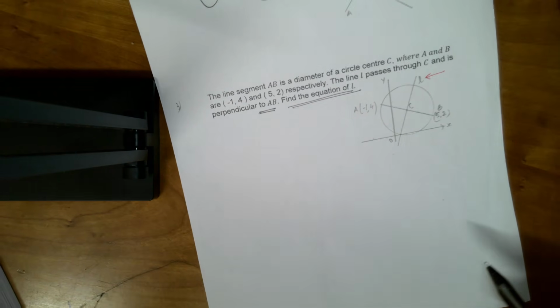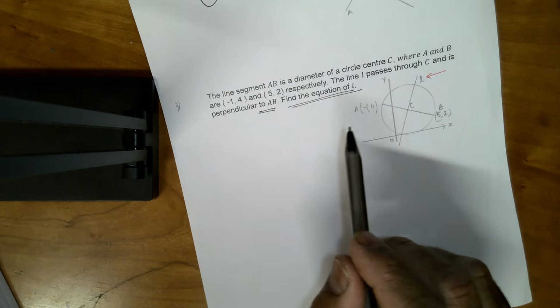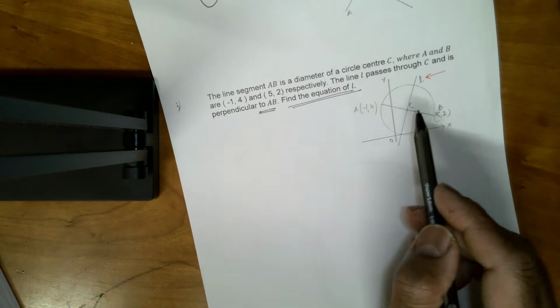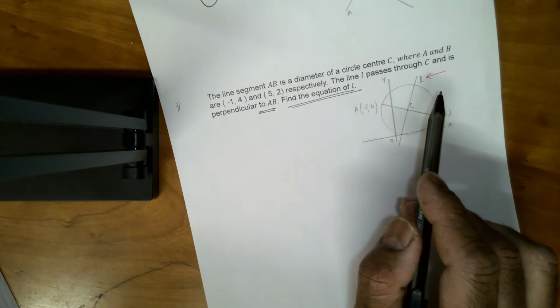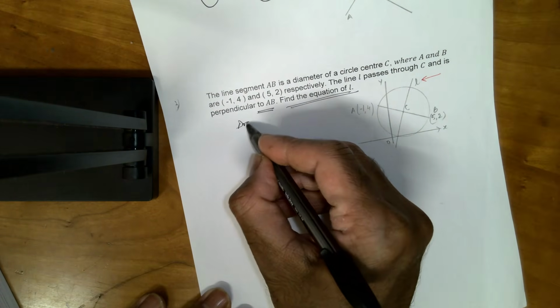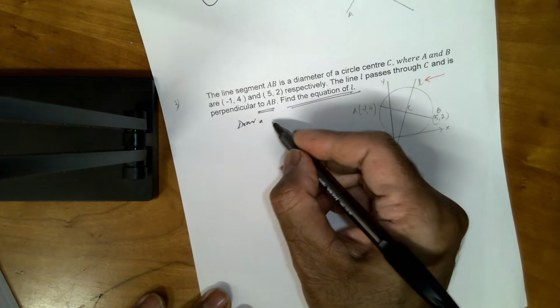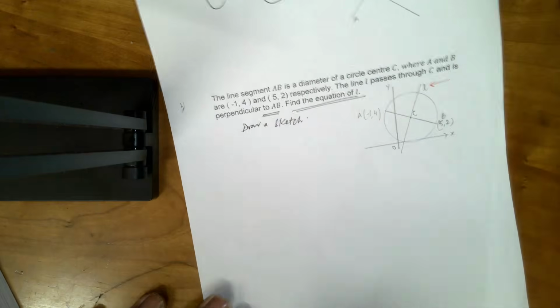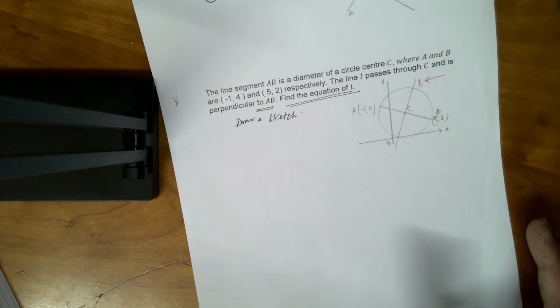The first thing, as I said, in your exam I'm not really sure that the sketch will be given to you. However, you need to go through what it says in your exam and then draw. So the first bit you will do is draw a sketch, which you might need to do.